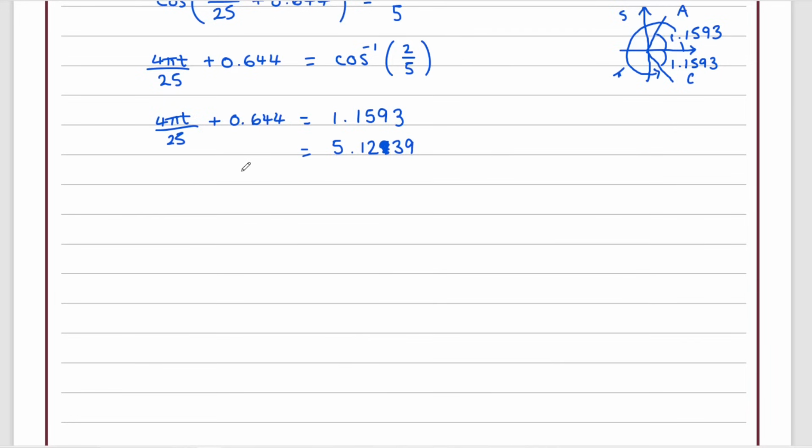Okay, so let's go ahead now with solving for t. These two values are for this here. So what I need to do straight away is subtract 0.644 off both of these. We get 4 pi t over 25 is equal then to 1.1593 minus 0.644.